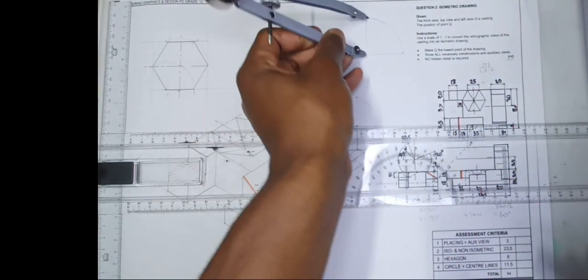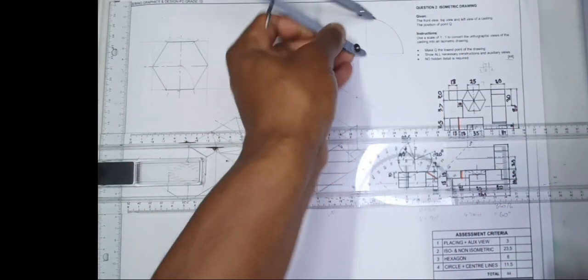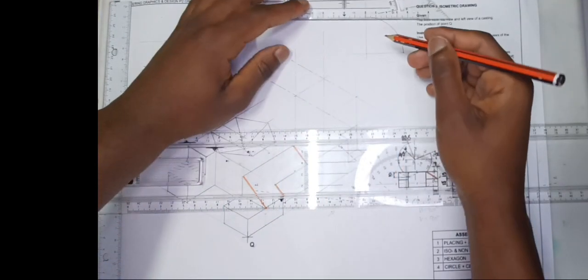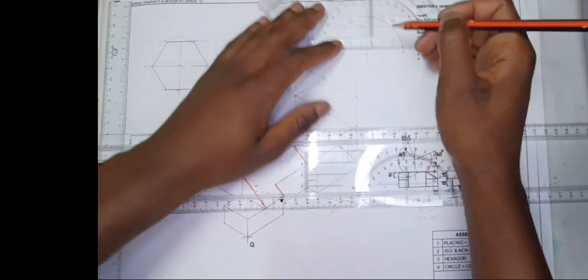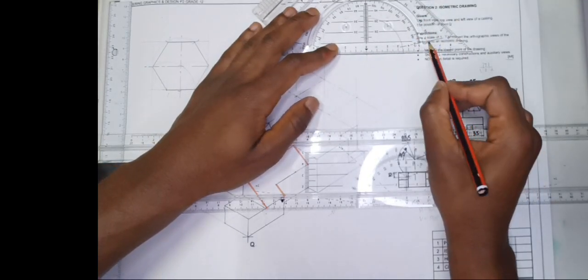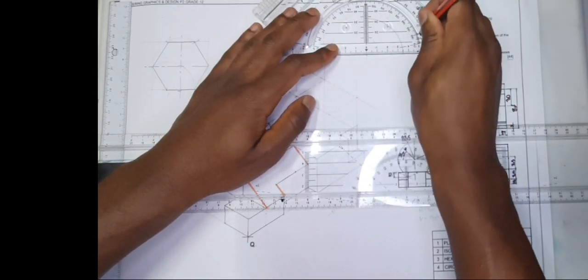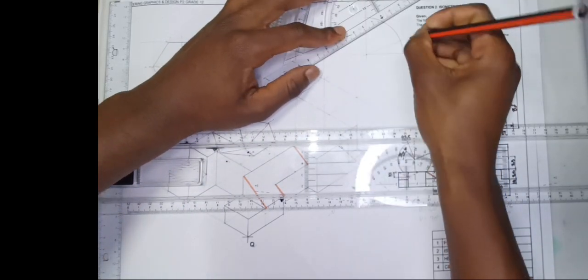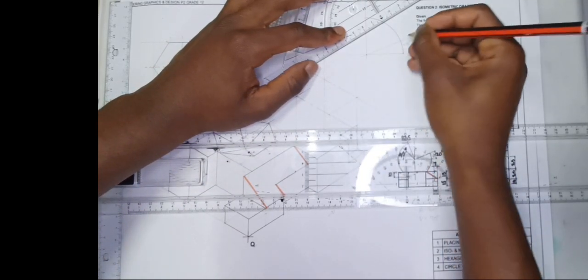Okay, then coming here on the center, we have to measure angle 20 and angle 45. This is going to be angle 10, angle 20 is here. Okay, so with this angle 20, you can say this is 20 degrees.